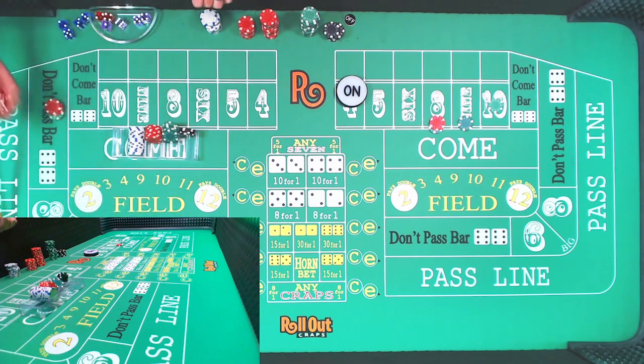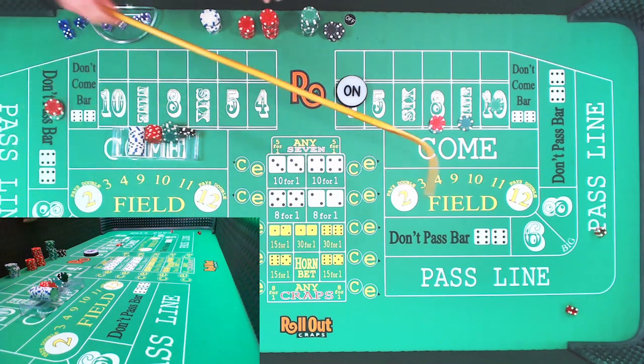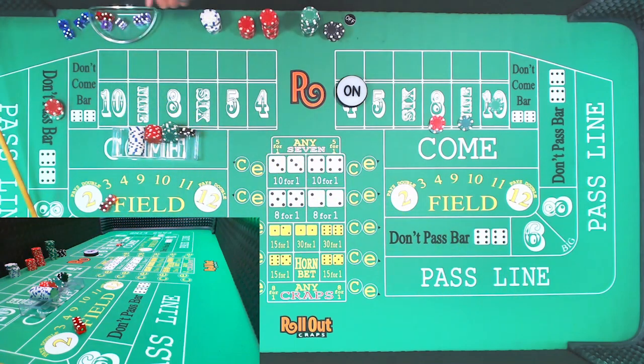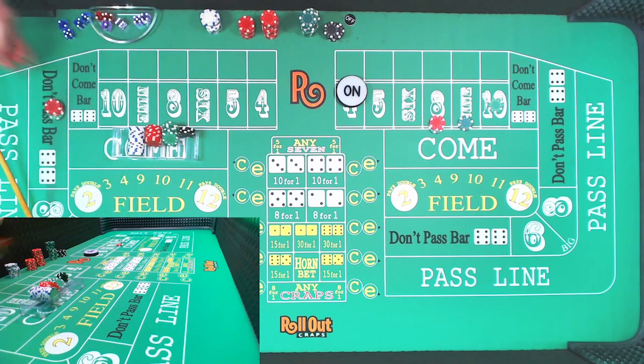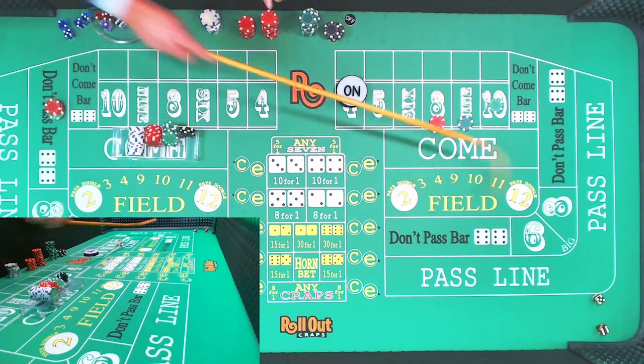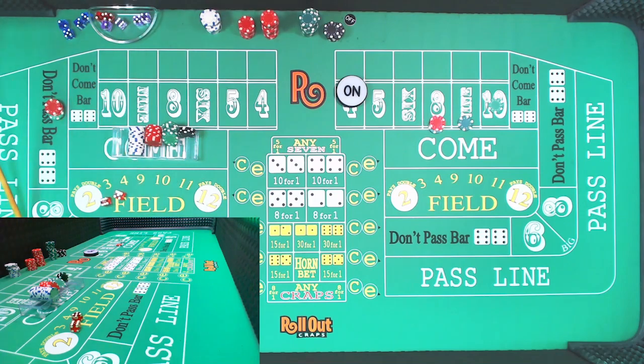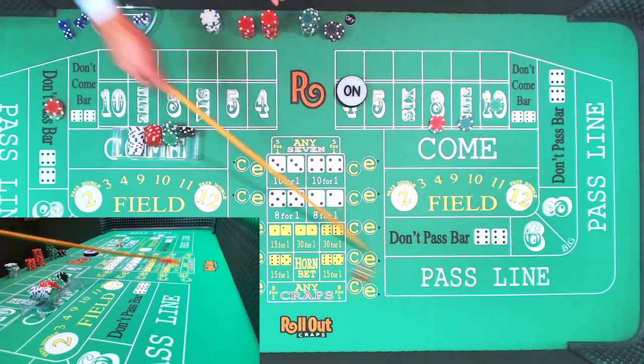Remember, we started out with a $1,000 bankroll. And a 6. 6 easy. That didn't help us. Dice roll. Another 8. Excellent. So that's 2 wins on the $30 8 pays 35. Dice roll. A yo 11. Oh my goodness. Why not bet the yos? And then a 7 out.